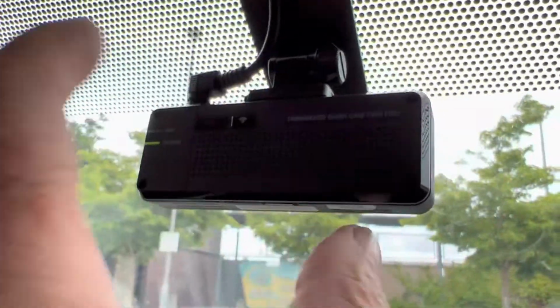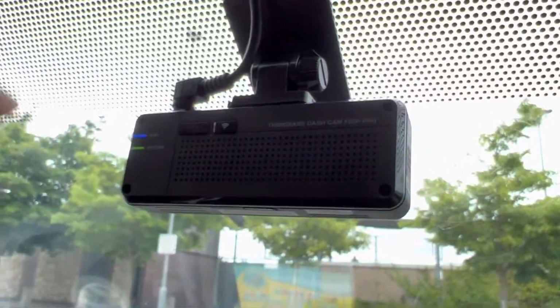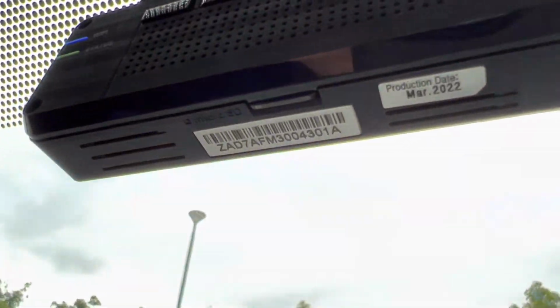It can be released from the screen as well if need be. It just slides off this bracket here. You can just slide the camera across to the left, which leaves the mount on the screen but takes the camera away. Obviously unplug the power connection there, and underneath you've got the SD card just sitting in there.